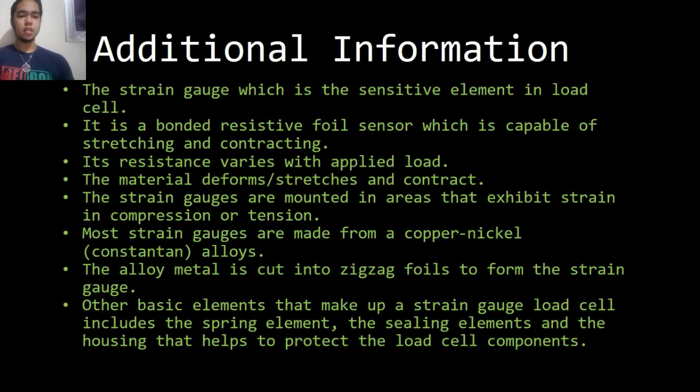Most strain gauges are made from copper-nickel alloys. The alloy metal is cut into zigzag foils to form the strain gauge. Other basic elements that make up a strain gauge load cell include the spring element, the sealing elements, and the housing that helps protect the load cell components.